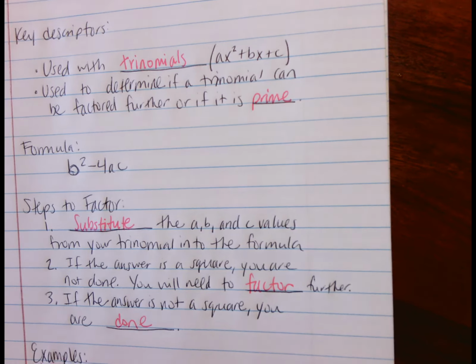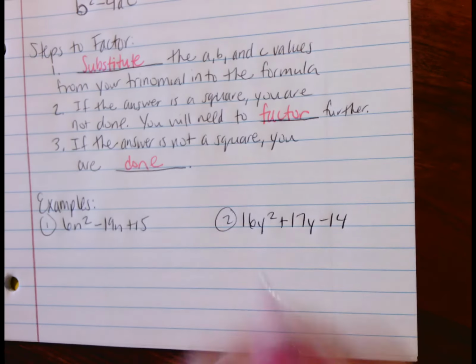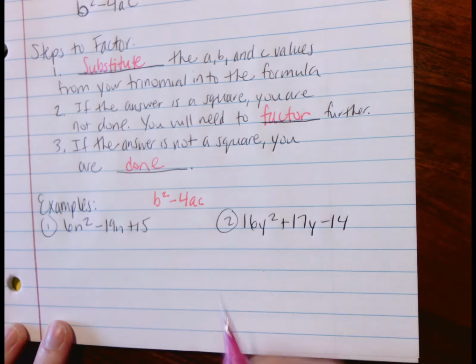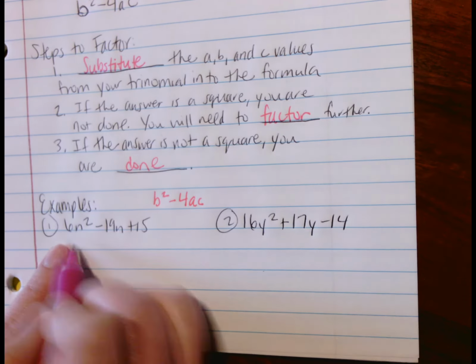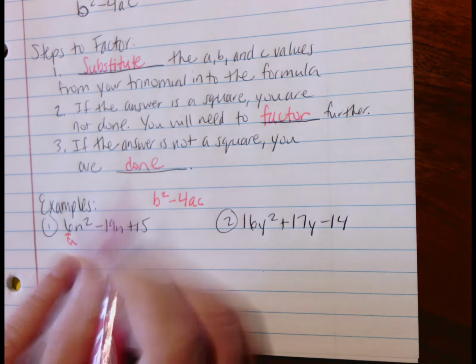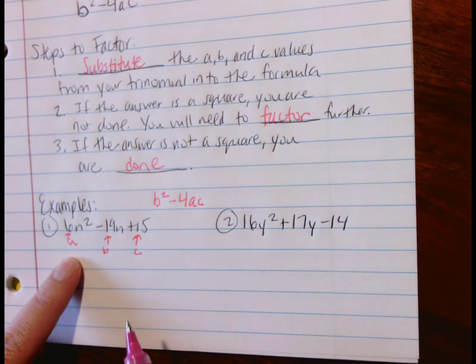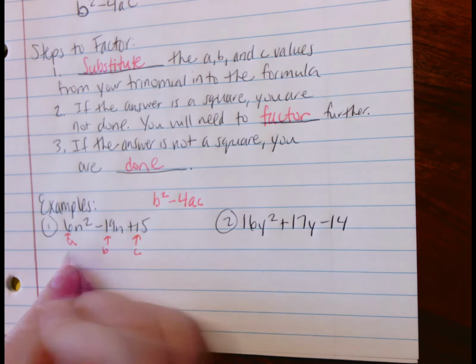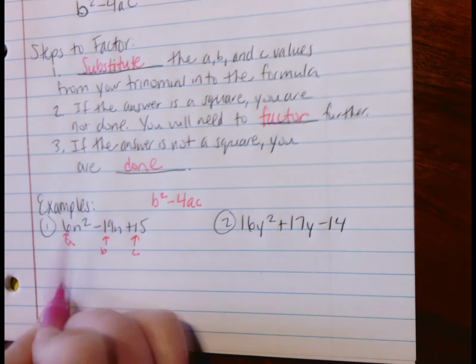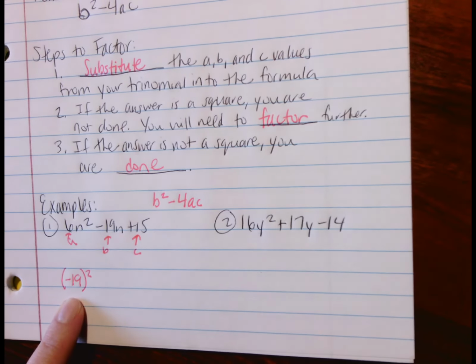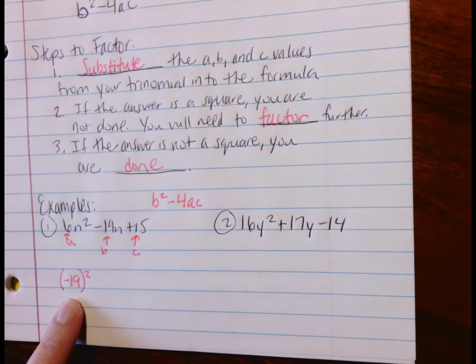Here's a couple of examples of what this looks like. Again, here's our formula, b squared minus 4ac. Here is the a value, here is the b value, and here is the c value. We're going to start with b squared. Our b here is negative 19 squared, and as you put that into your calculator, remember that it has to be in parentheses.